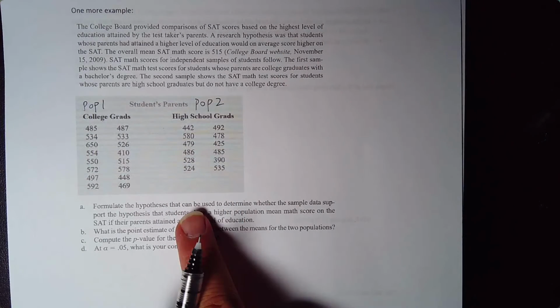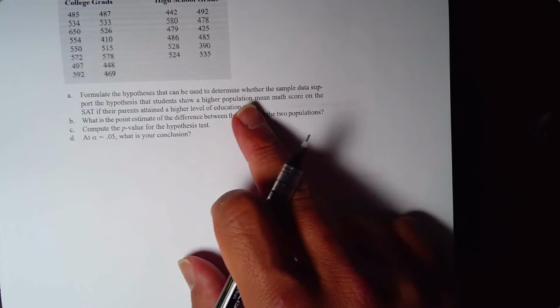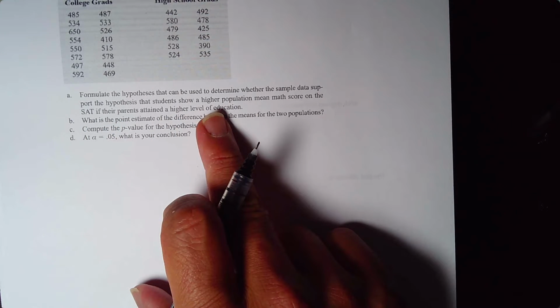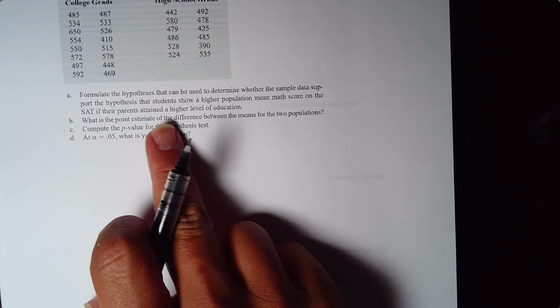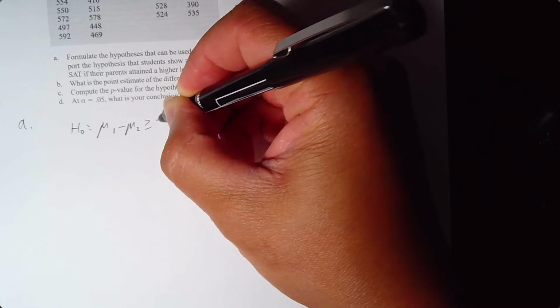Now let's start with A. Formulate the hypothesis that can be used to determine whether the sample data support the hypothesis that students show a higher population mean math score on the SAT if their parents attain a higher level of education. Here we actually have two choices. We can either write the hypothesis like this, that mu1 minus mu2 is greater than or equal to 0.